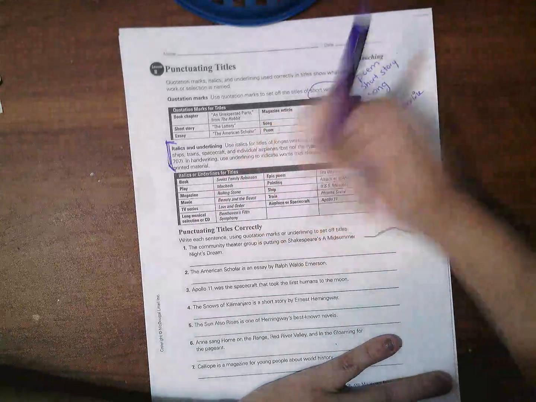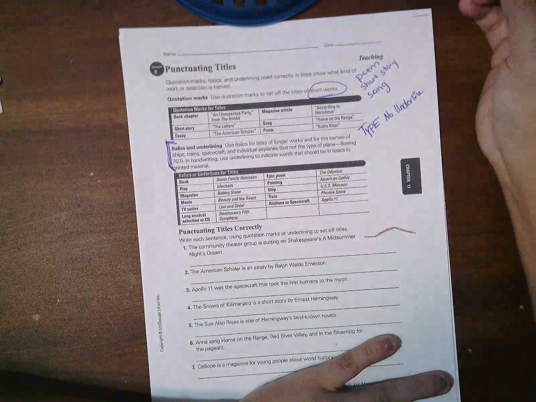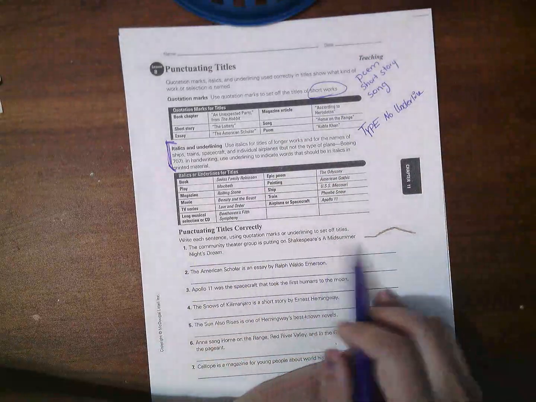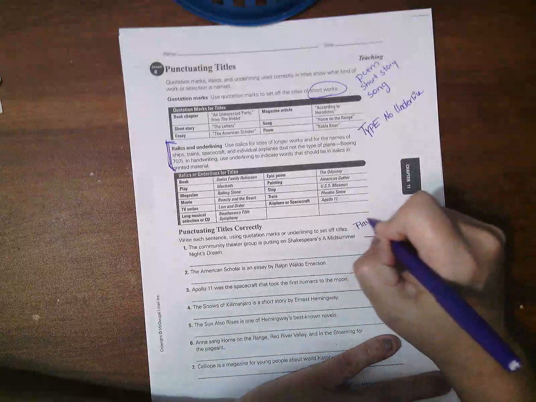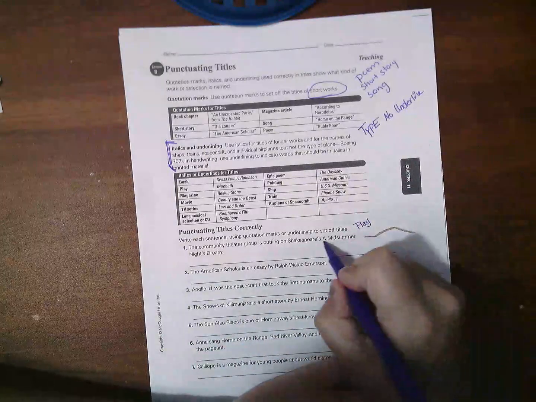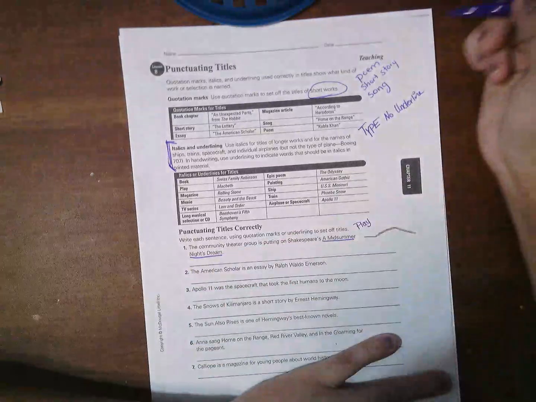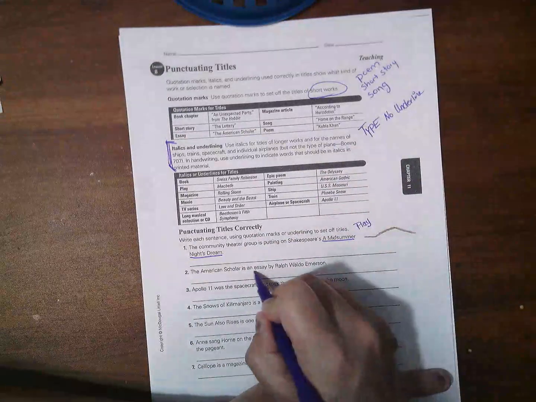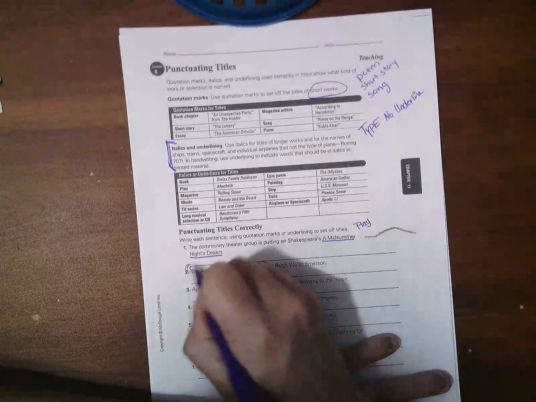Write each sentence using quotation marks or underlinings to set up the titles. You do not need to rewrite these if you don't want to. So, the community theater group is putting on Shakespeare's A Midsummer Night's Dream. This is a play that's being put on, so it is going to be underlined. The American Scholar is an essay by Ralph Waldo Emerson. It's an essay. It's a short piece, so we use quotation marks.